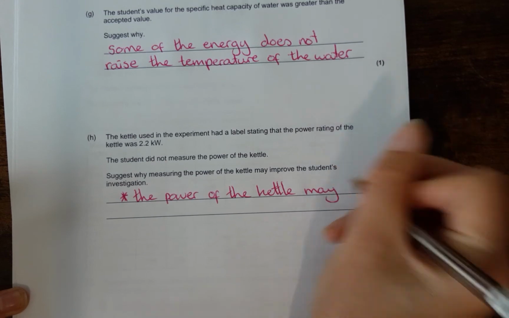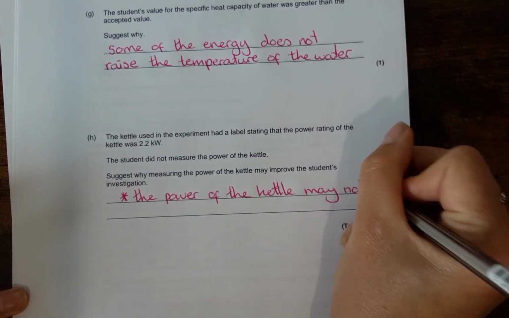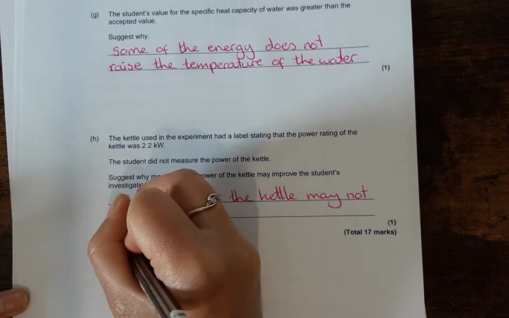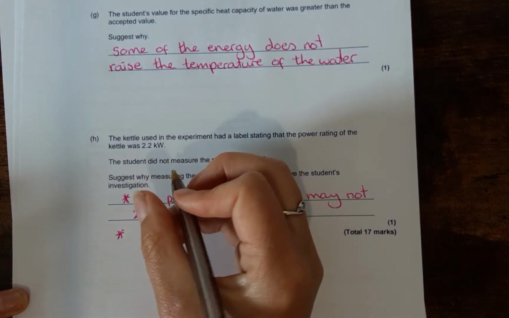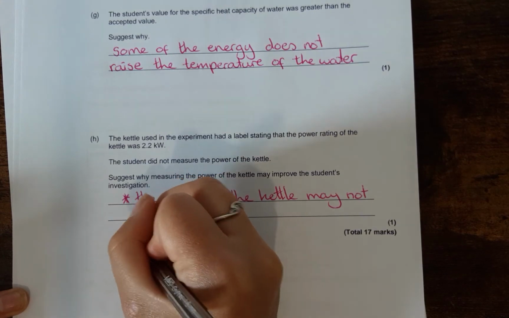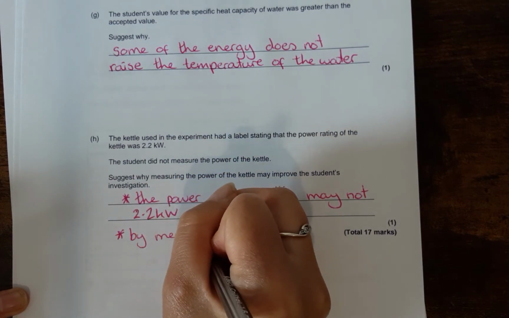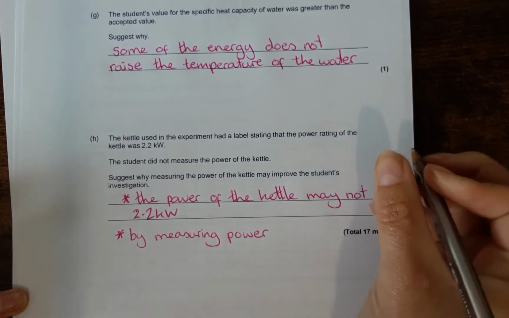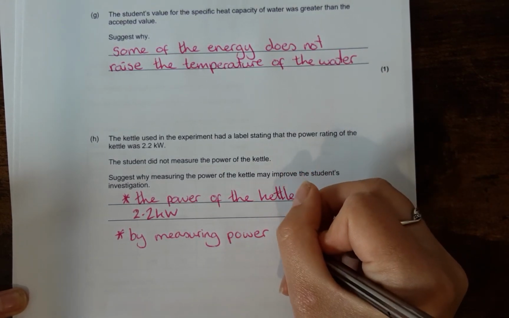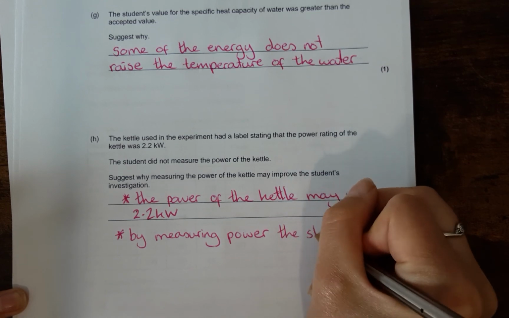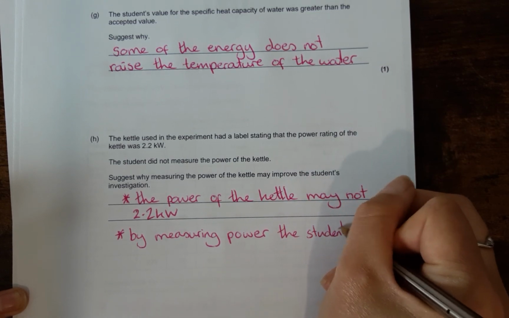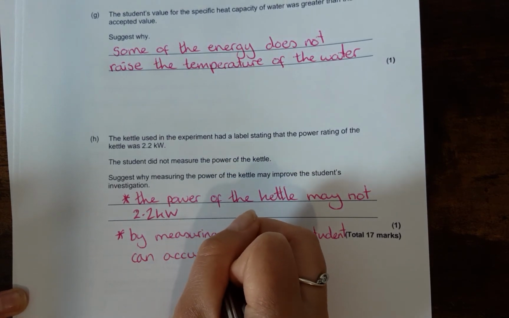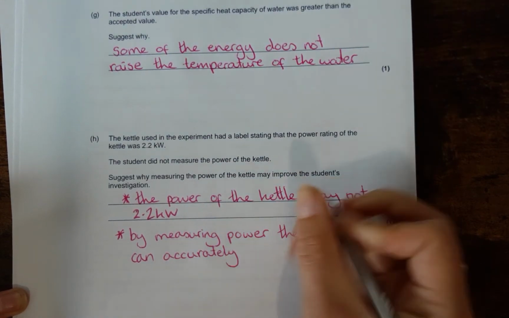It might be slightly under or maybe slightly over, or they might have rounded it. So the knock-on effect there, by measuring power, the student can accurately calculate the amount of energy.